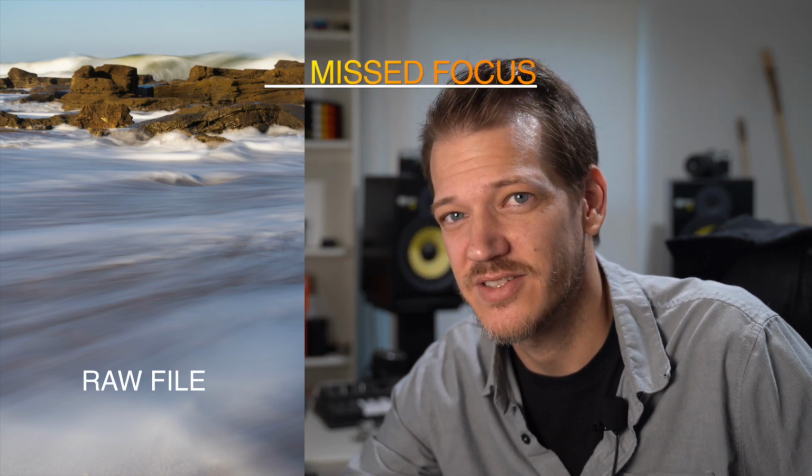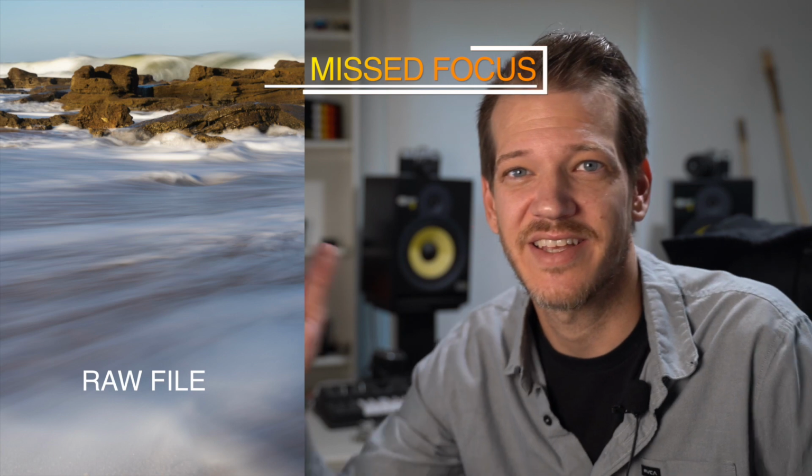I got one of my favorite water lines. I had waves crashing in the back. The lines in the foreground are awesome, but I missed focus on the rocks, and you'll never get this shot again. That's the thing.